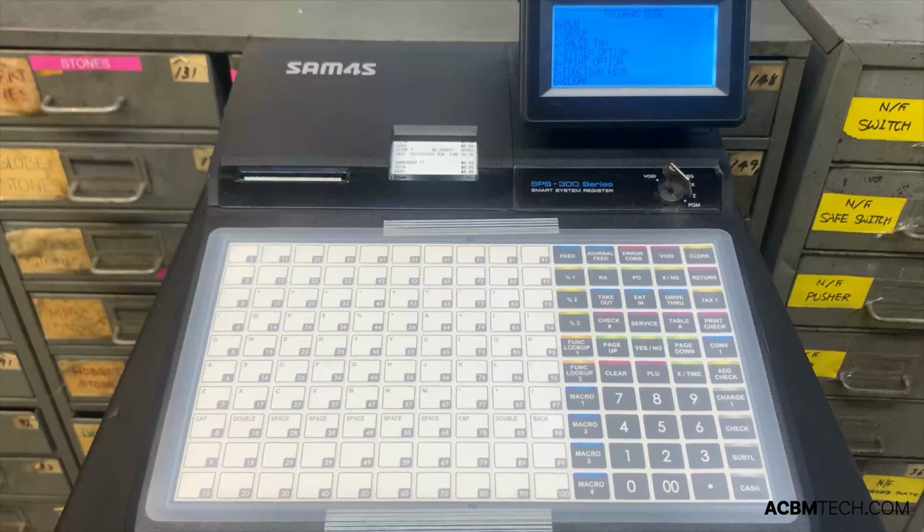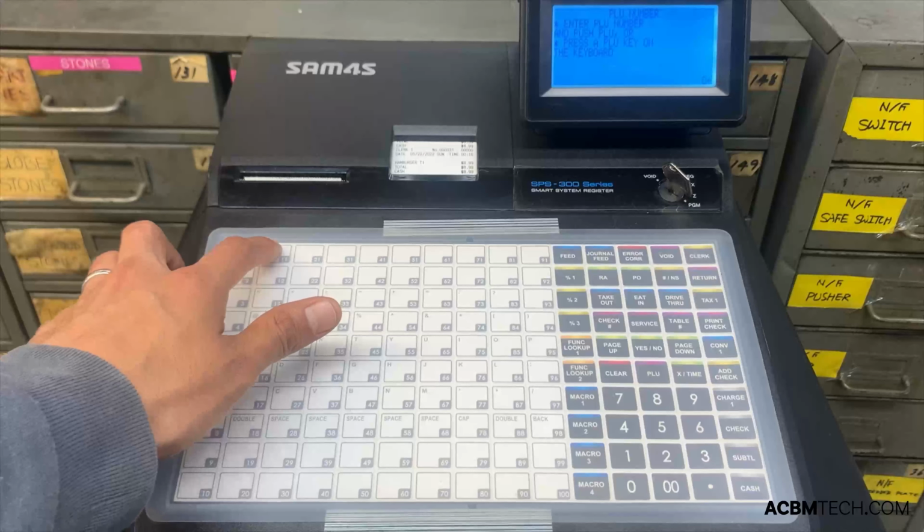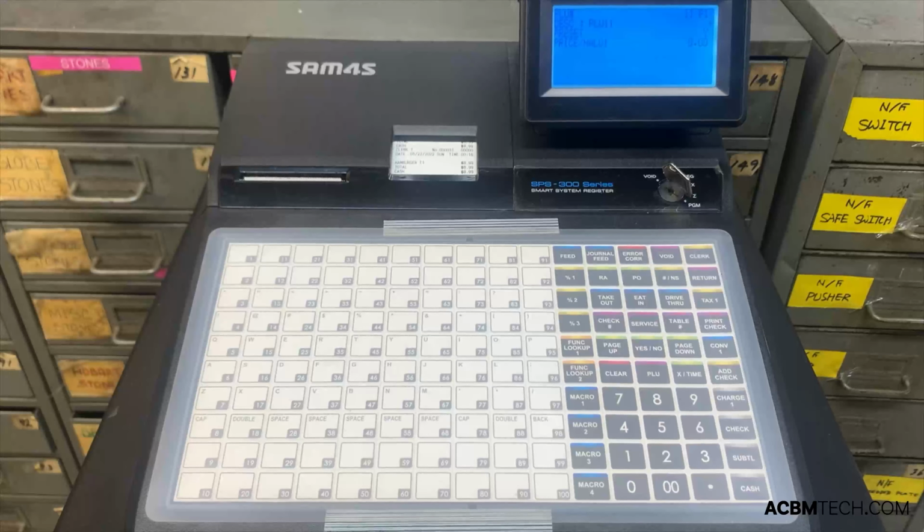Now I have assigned the tax department, but I haven't assigned a PLU key that I can use that tax with. So I'm going to go ahead and do that now. On our programming screen, you're going to go to option 0. You're going to go to option 0 again, which is add or modify PLU. And on this screen, I'm going to select a PLU key on my keyboard, and I'm going to make this into a taxable key.